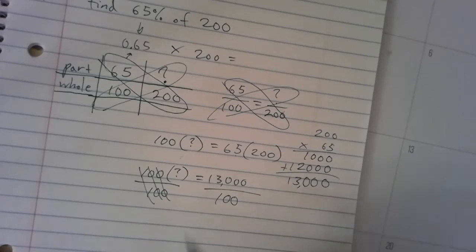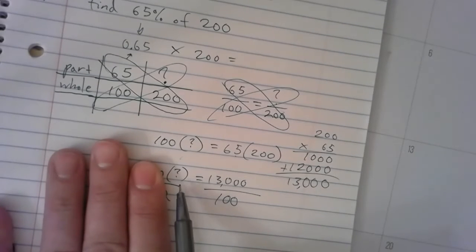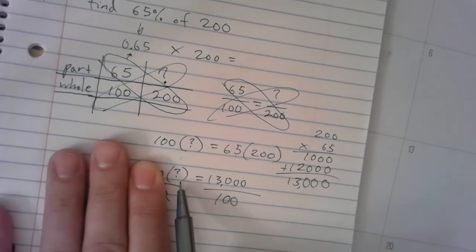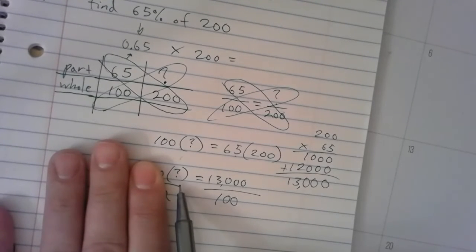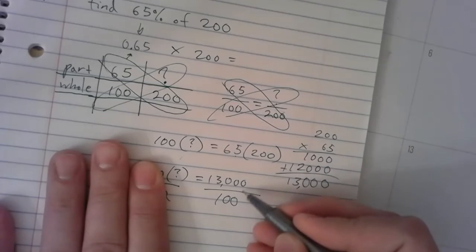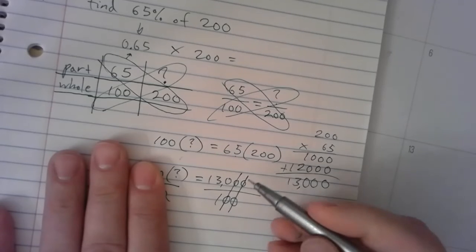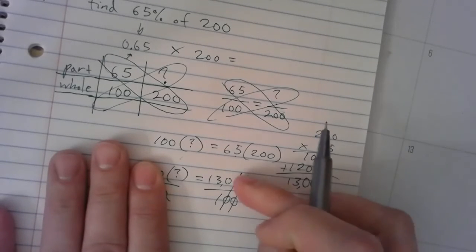Now we have the question mark by itself, so literally all we're reading is this missing number we need. We're trying to find that part. That part that we don't know, it's a mystery, it's a variable, is equal to 13,000 divided by 100. The zeros I can quickly cancel out, because if I divide 13,000 by 100, it kills these two zeros.